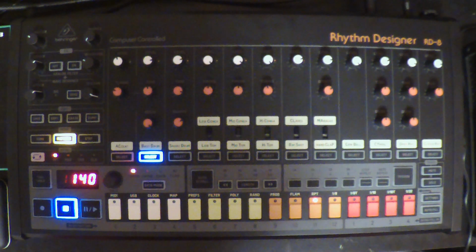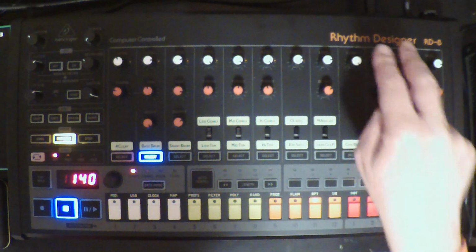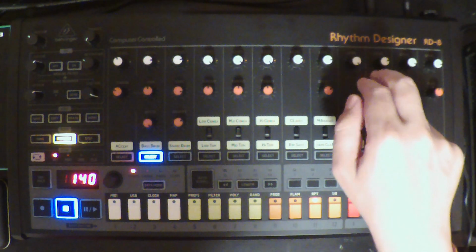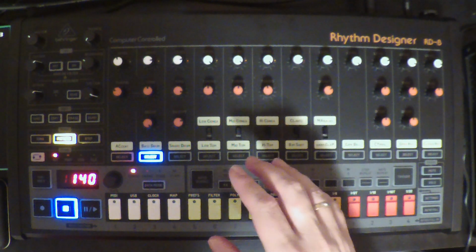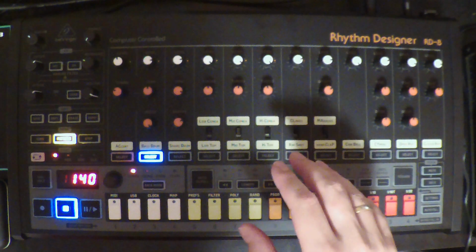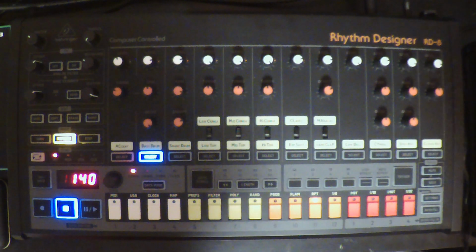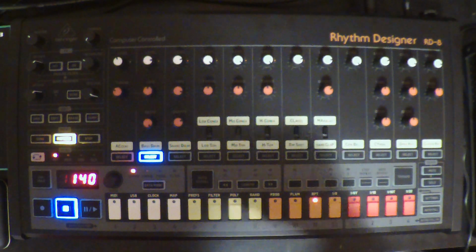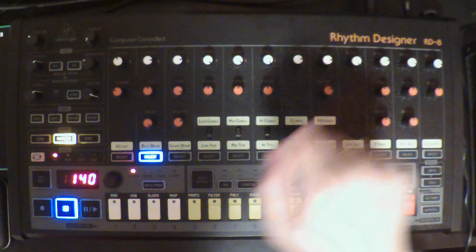The very first thing I'd like to talk about is the output section. The RD-8 is a mono machine and it has two mono outputs. One is labeled mono, the other one is labeled phones. So once you've unpacked your RD-8 and maybe it's a bit late and you don't want to disturb anybody living next to you, you want to use your headphones for the RD-8 first, you are probably going to plug your headphones into the phones output.